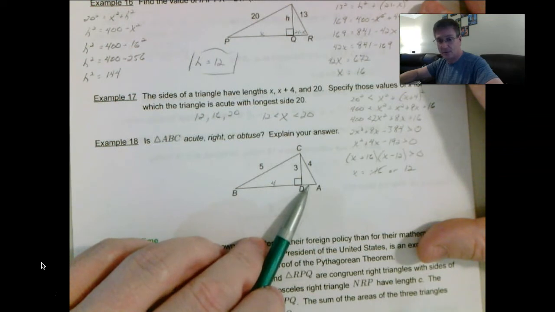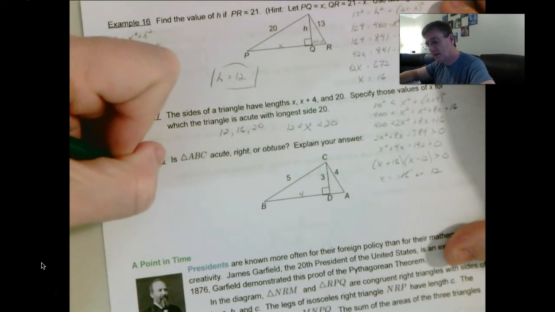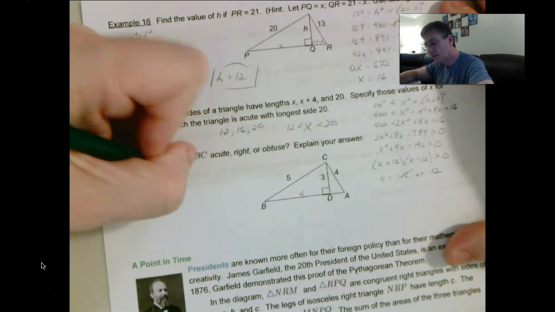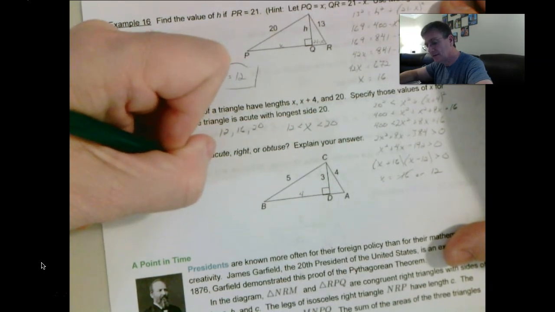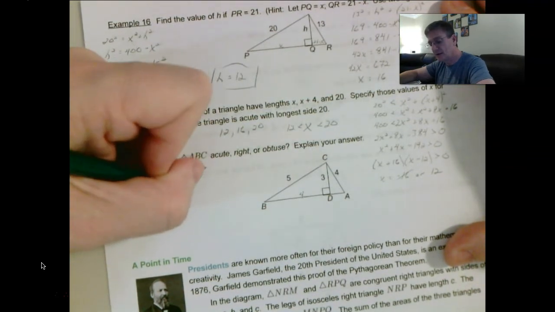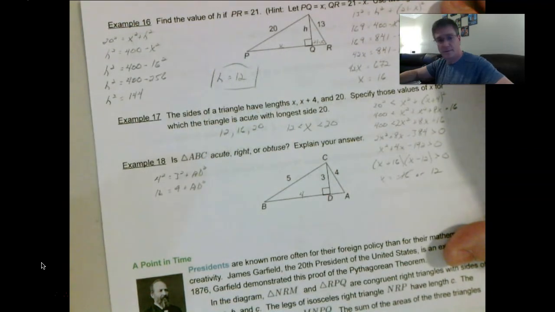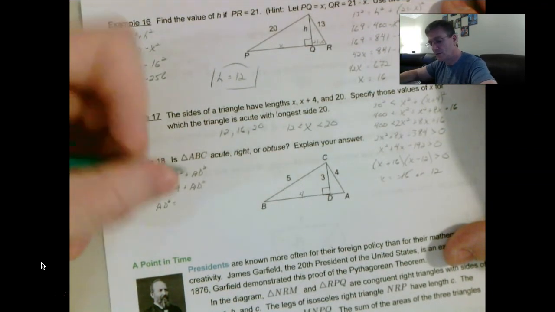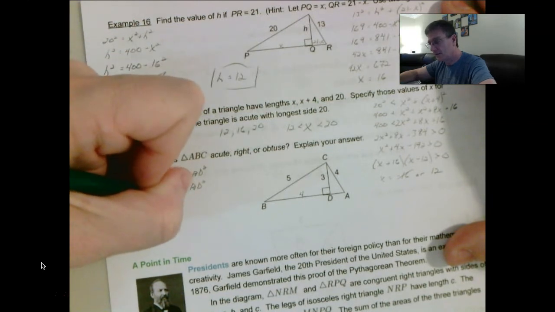DA, we're going to have to do a little bit of work, but not a ton. 4 squared equals 3 squared plus AD squared. 16 equals 9 plus AD squared. AD squared equals 7.